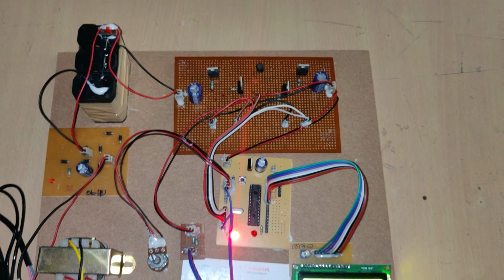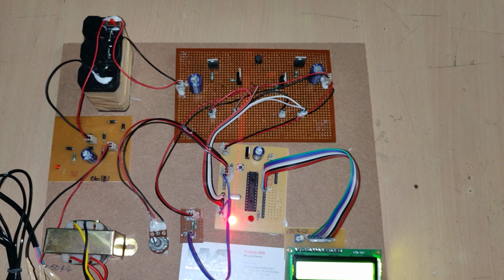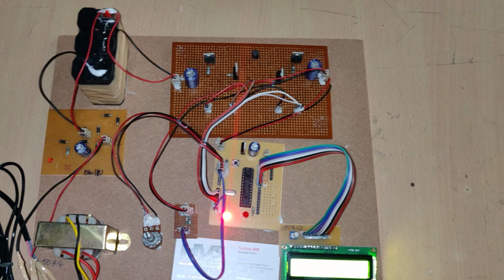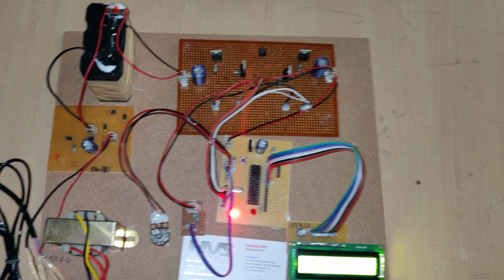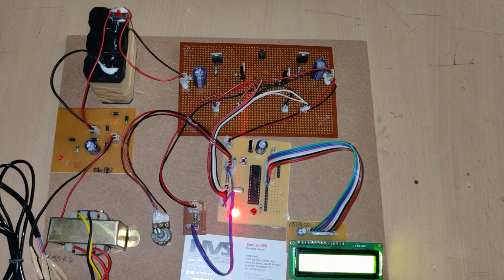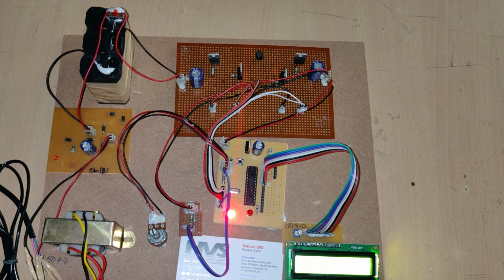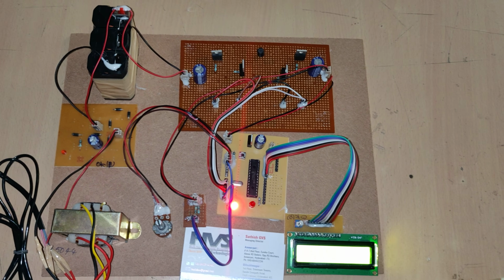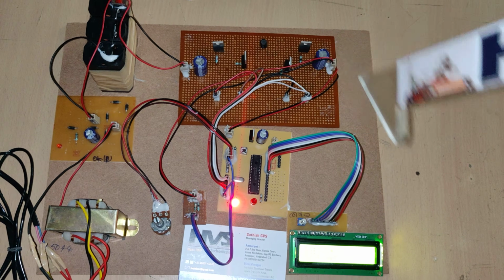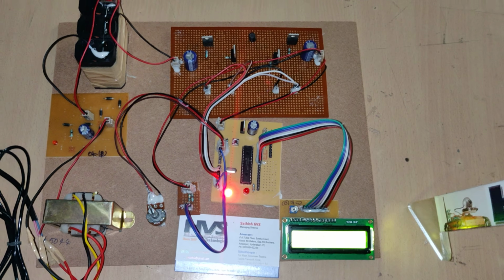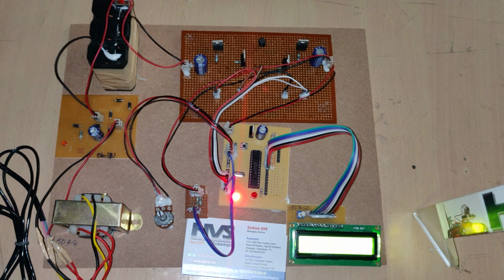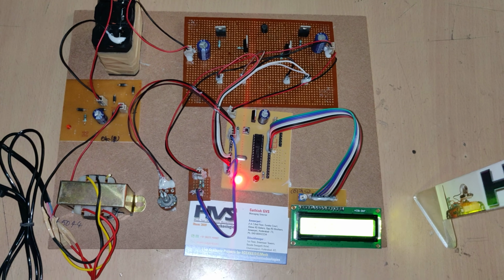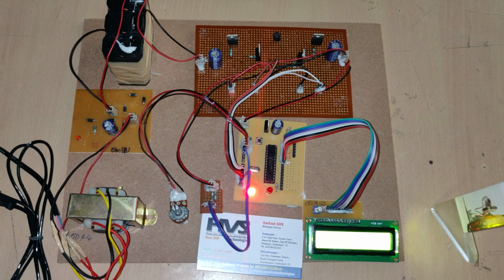Coming to the ratings on our buck boost circuit board, we are using IRF540 MOSFETs, the capacitor ratings are 1000 microfarad up to 25 volts maximum, and the inductor is 100 microhenry. The main purpose of the inductor in any buck boost converter is to maintain the current. As you know, for current stability we use inductors, and for voltage stability we use capacitors in electrical circuits.